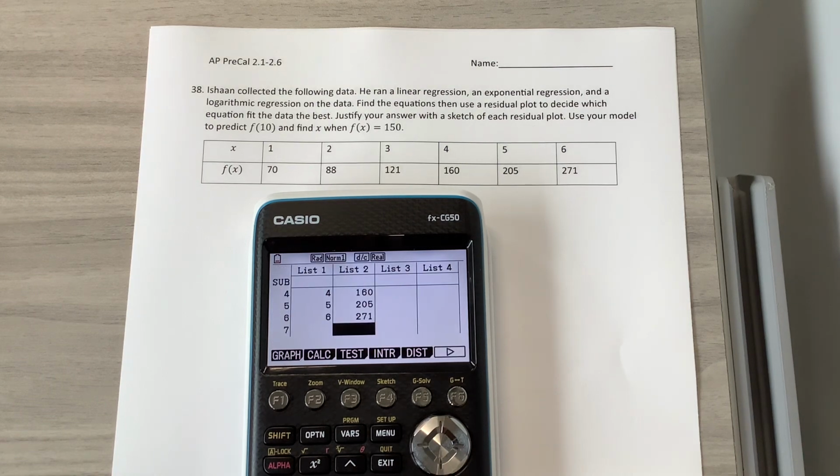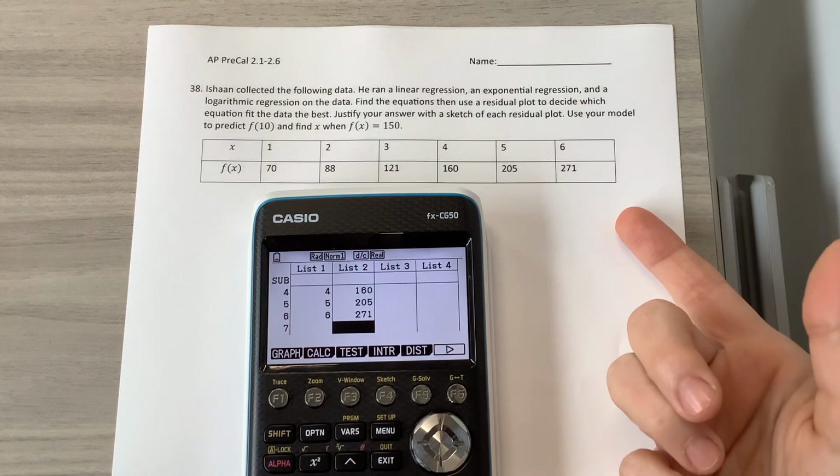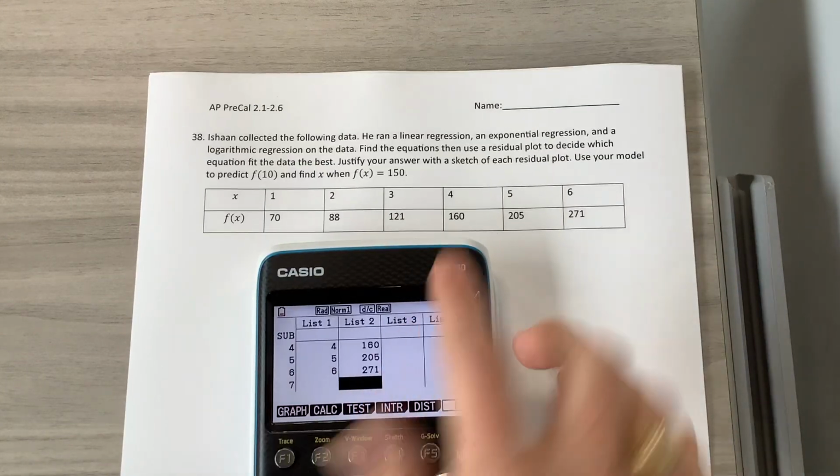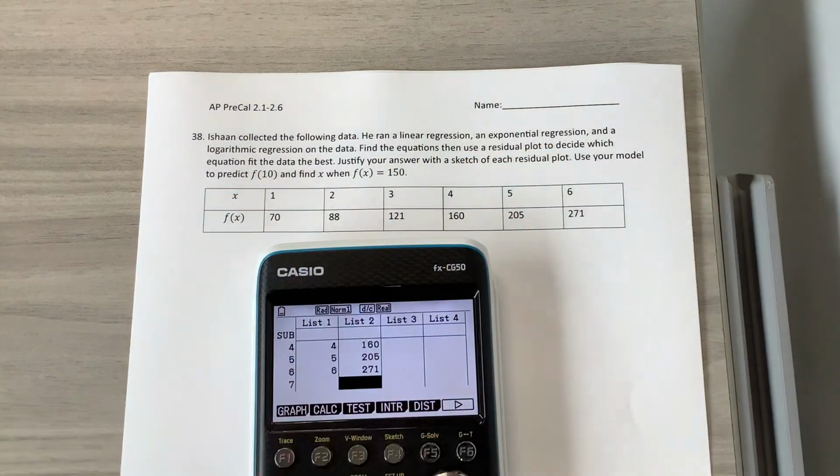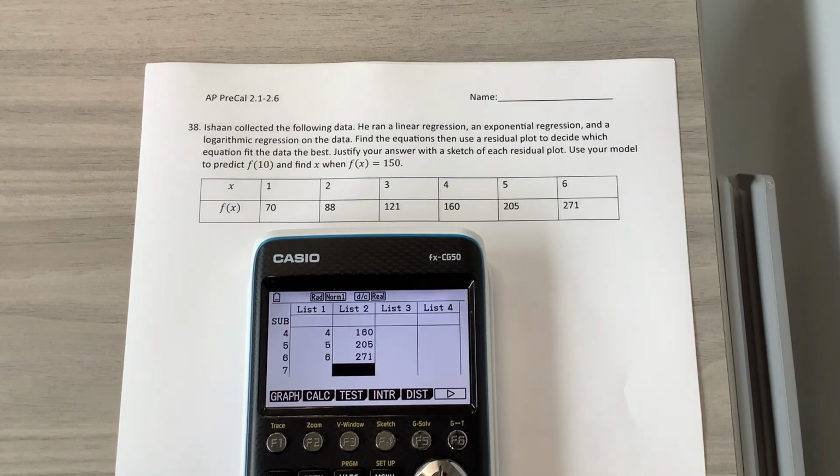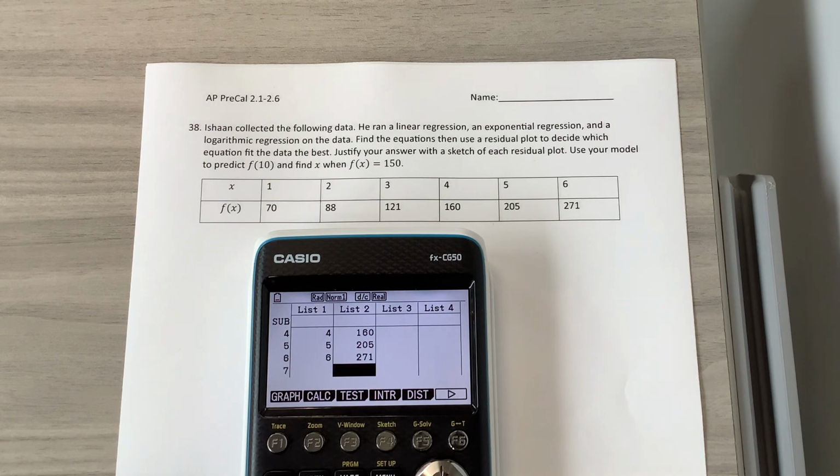So hopefully you remember. This one is telling us we've got this data where Ishan ran a linear, an exponential, and a logarithmic regression on the data, and we need to figure out which one works best, and we're looking at the residual plots. Okay, so let's think through this.